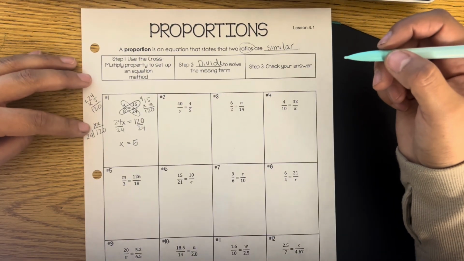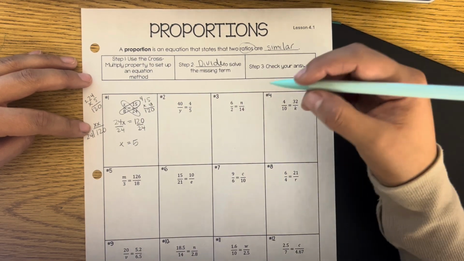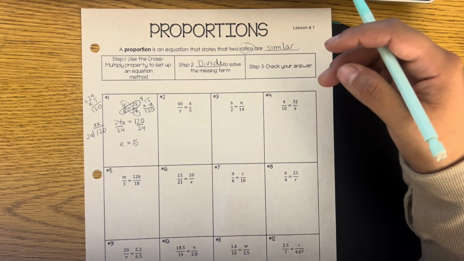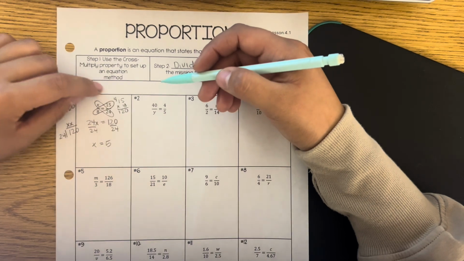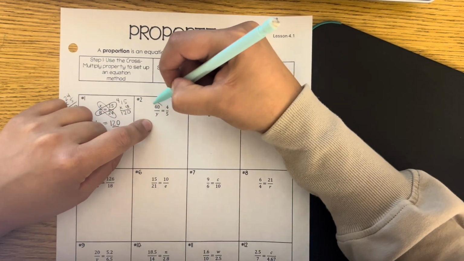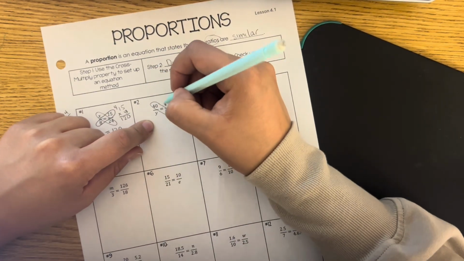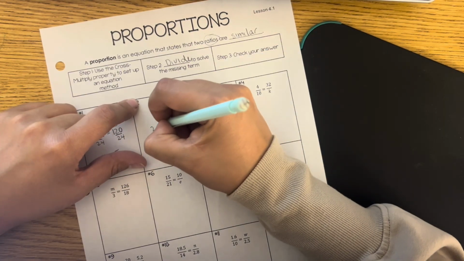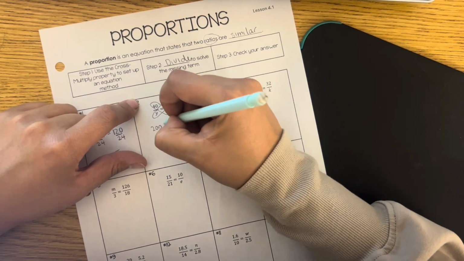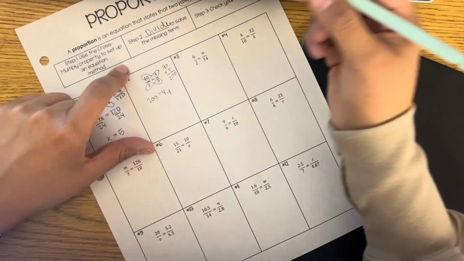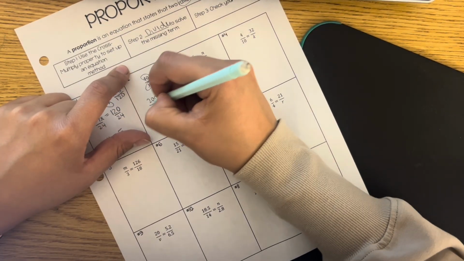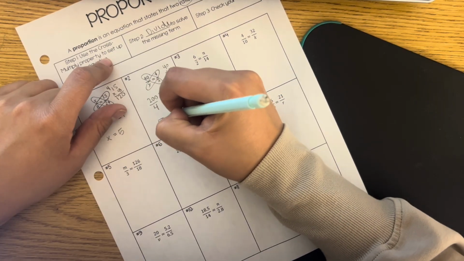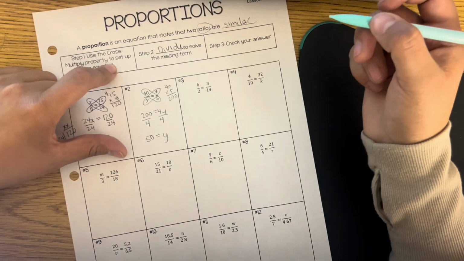Okay, some things that I can show you, some shortcuts. So we'll do a couple of them where we can just cross multiply. So for instance, here I'm going to multiply 40 times 5, so that would be off to the side, that would be 200. And then 4 times y, which is just 4y. And of course, the opposite of multiplication is division. So I'm going to divide by 4. And 200 divided by 4 would be 50. And so y equals 50.